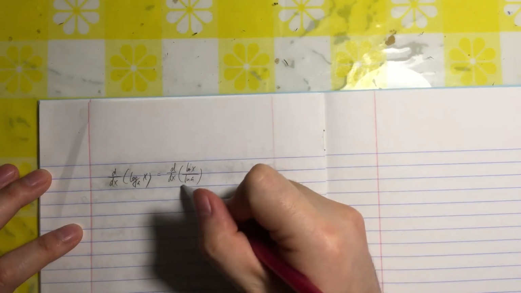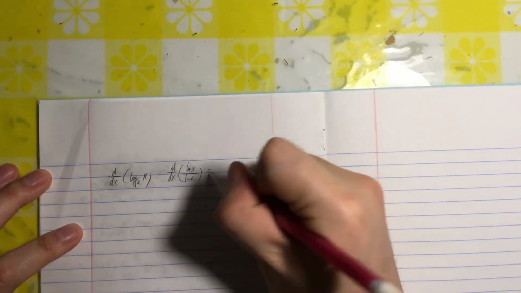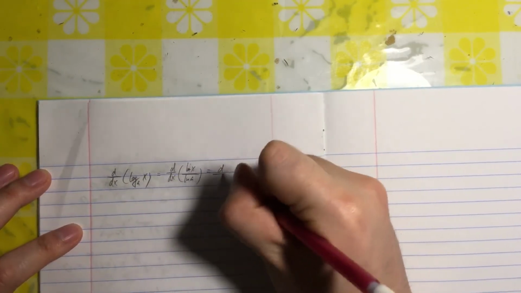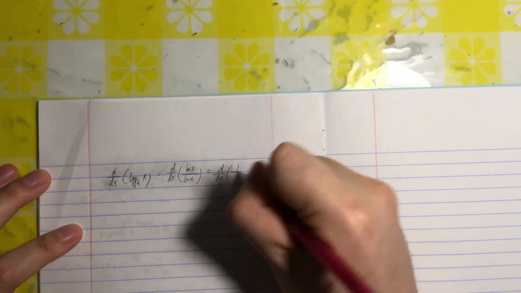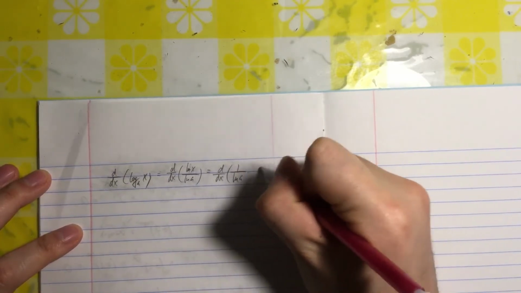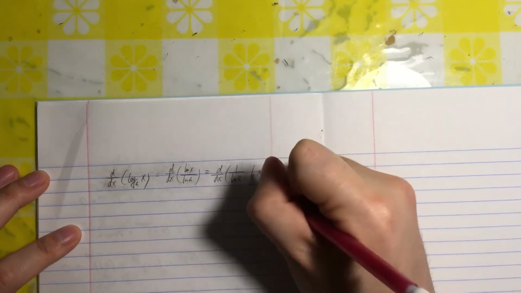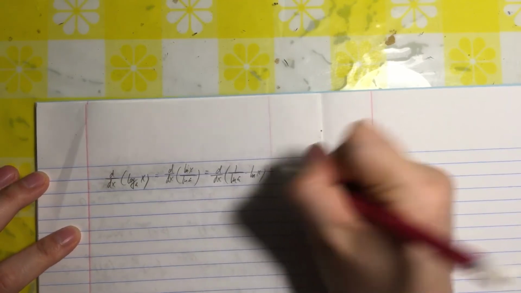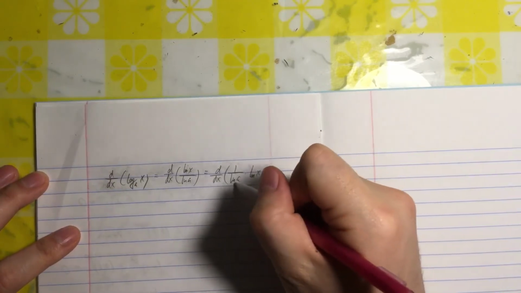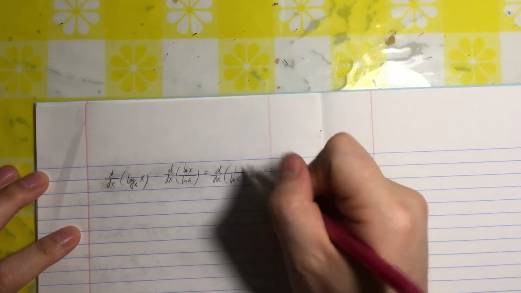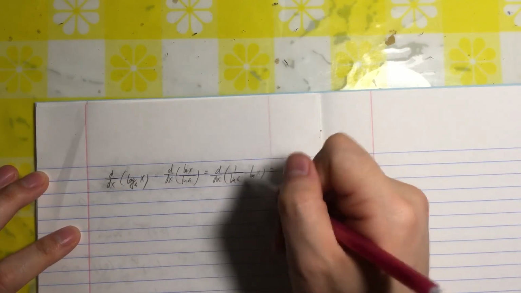And here we know that ln of a is a constant. So this expression can be rewritten as the derivative of 1 over ln of a times ln of x.